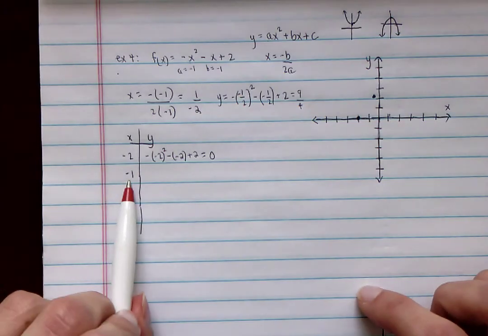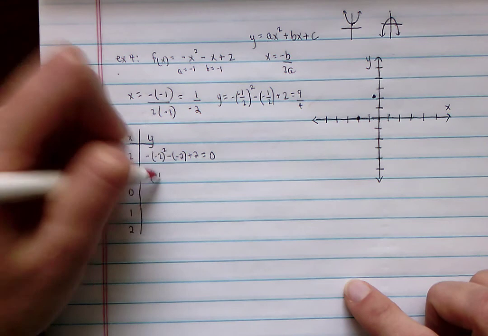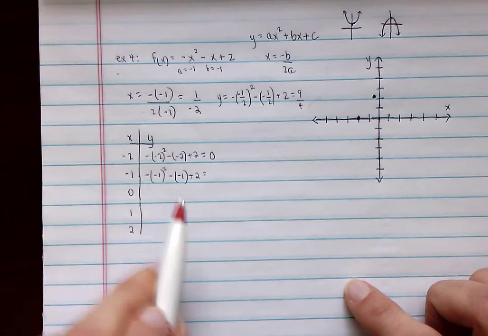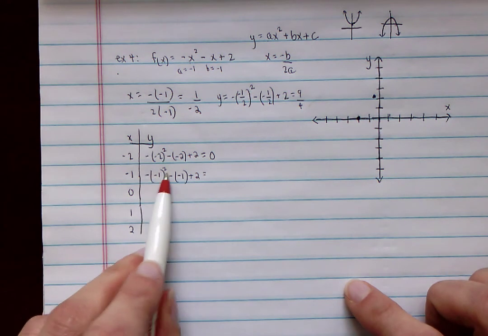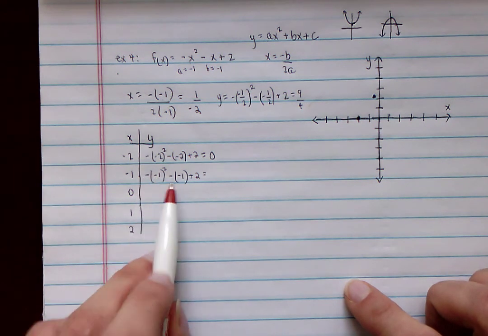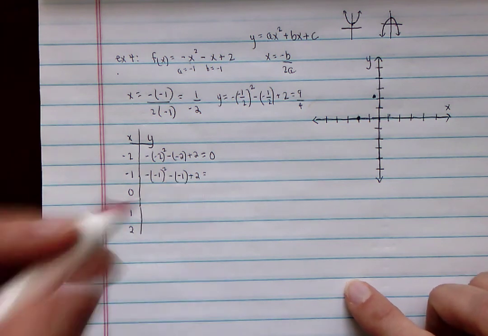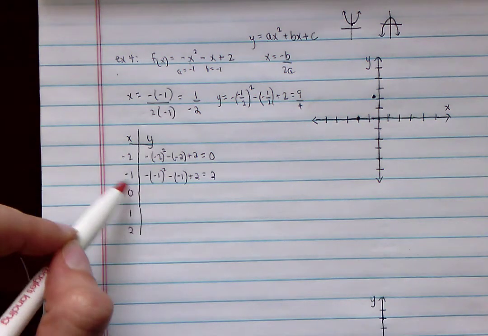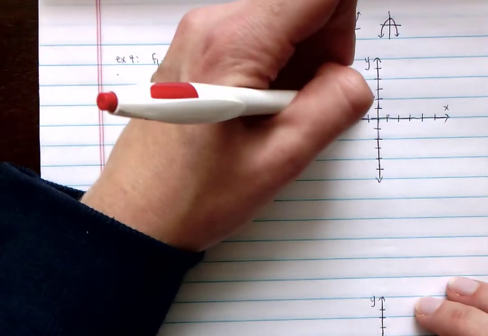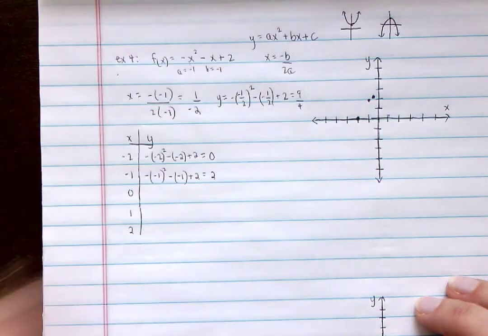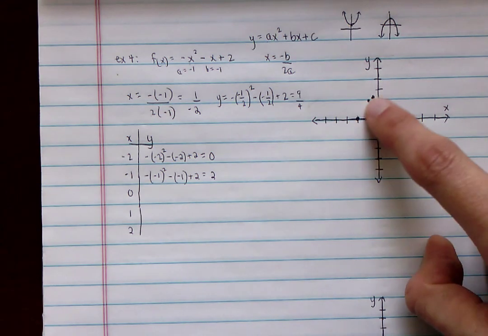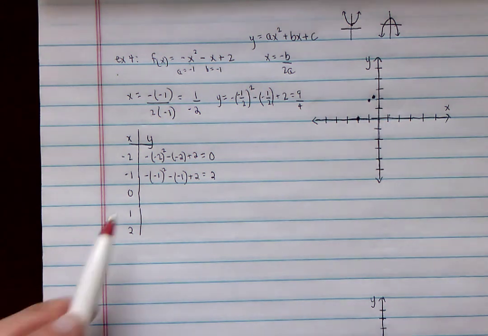All right, -1. So this will be -1 squared minus -1 plus 2. So -1 squared is 1. That's -1 plus 1, so that's 0 plus 2. So 0 plus 2 is 2. So now we can plot that, -1, 2. So that's here. You can kind of see that shape. If that's the vertex, you can see the shape of the left half of that graph.